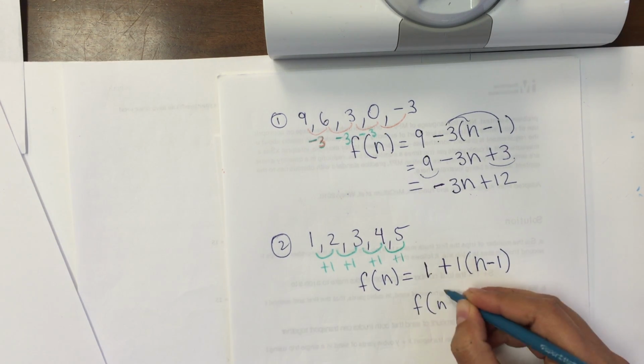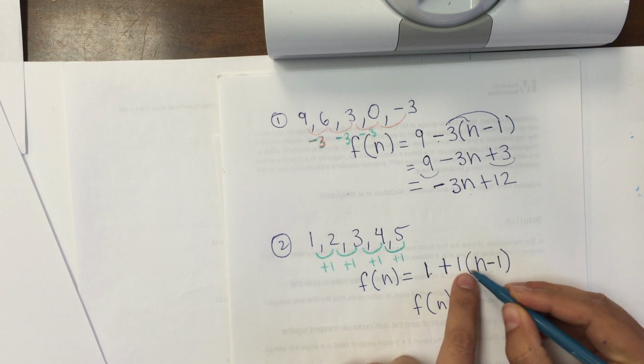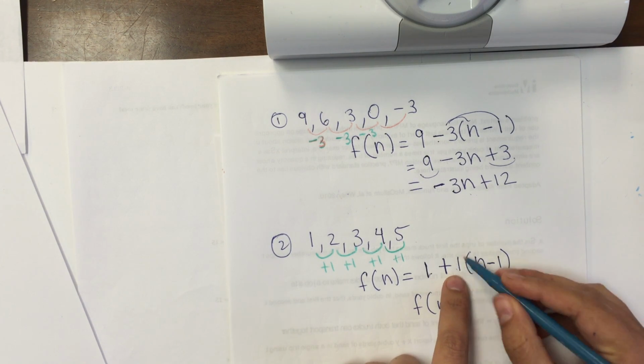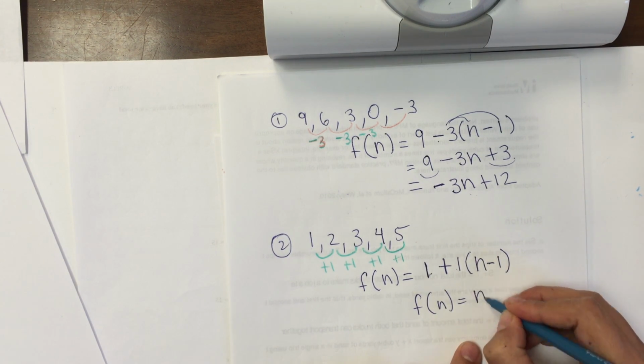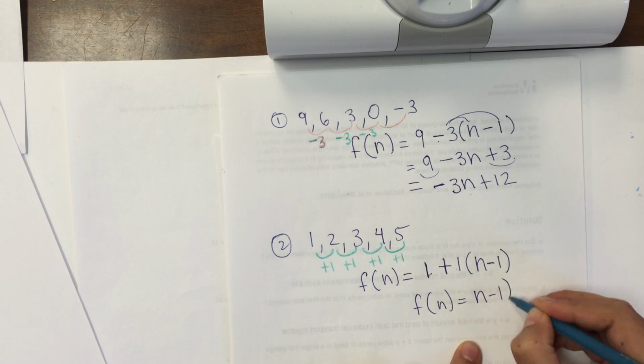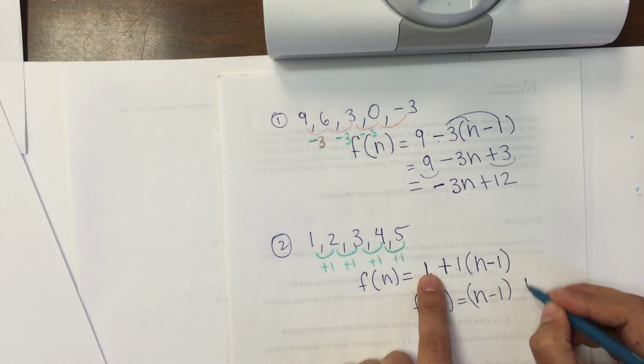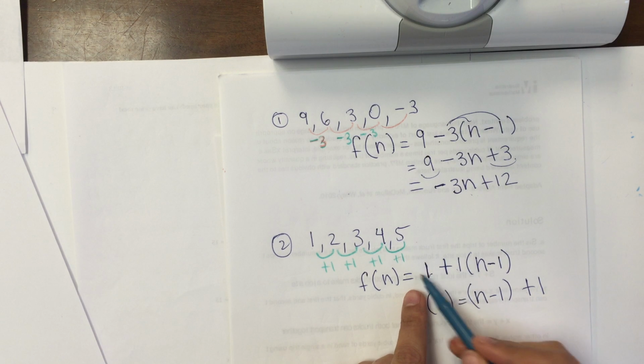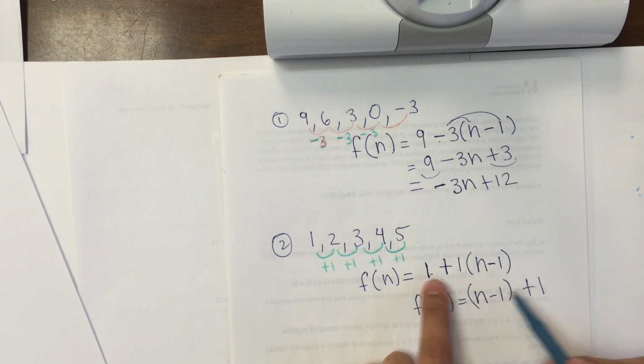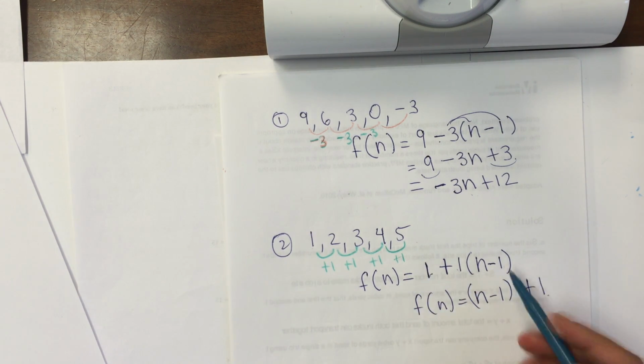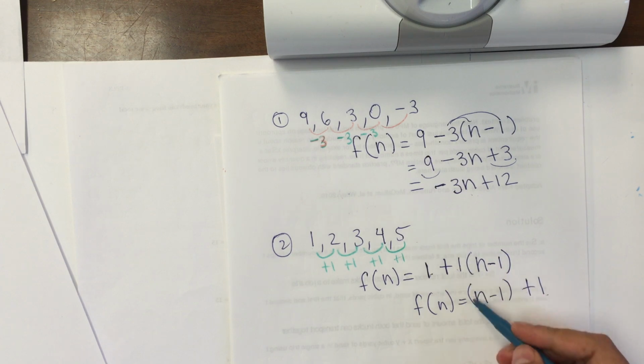Sometimes they also write it. First of all, they don't put a 1 as a coefficient, so they might write it as n minus 1 and then plus 1. Same thing if you have the 1 in here or at the end, it doesn't matter. Okay? And again, this is the same, except that I'm not writing the 1 because usually when you have a parenthesis times 1, you don't write the 1.